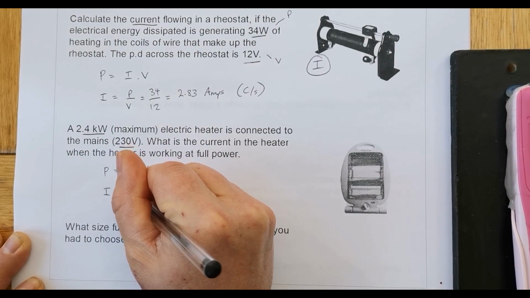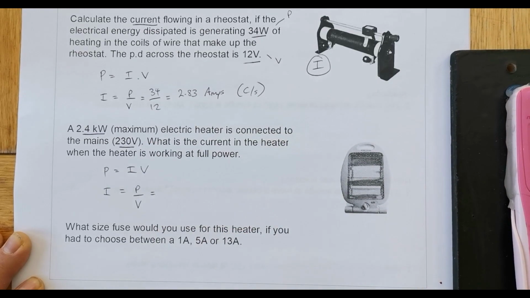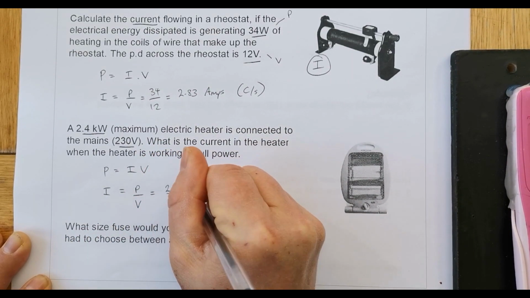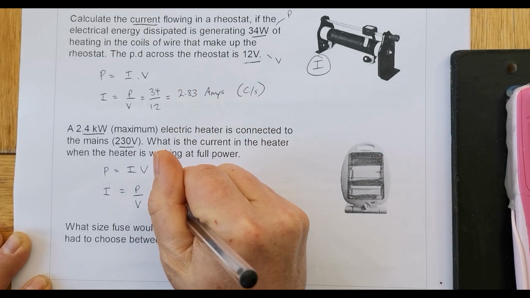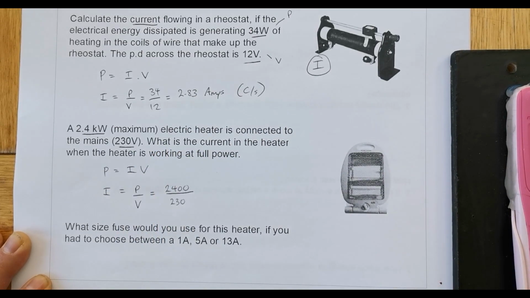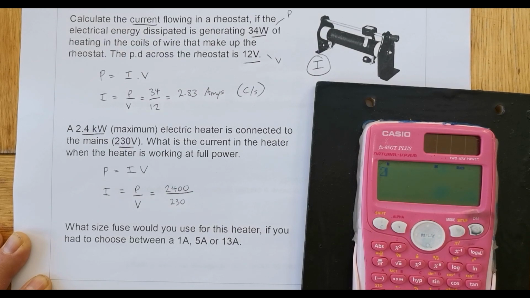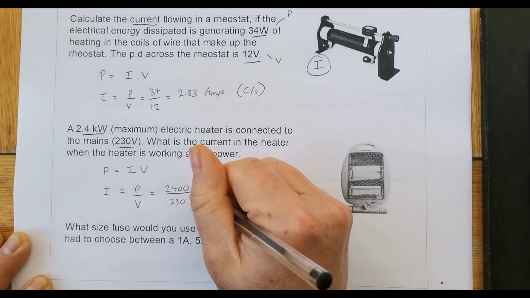I equals P over V, which equals 2,400 divided by 230, which is 10.4.